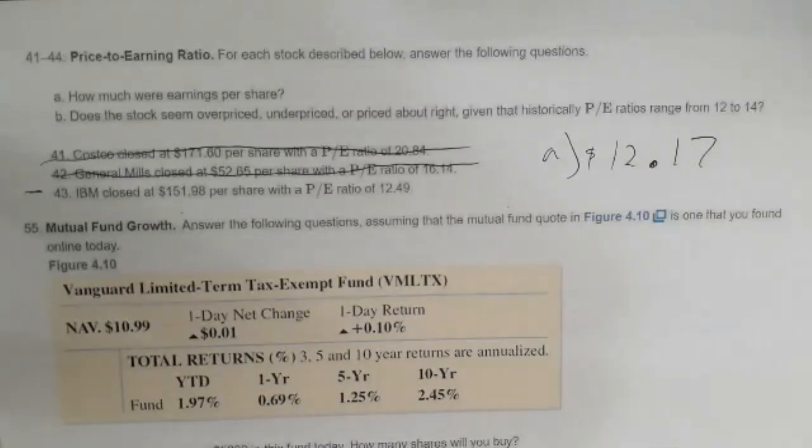And then they say, does this stock seem overpriced, underpriced, or priced about right, given historically that P to E ratios range from 12 to 14?